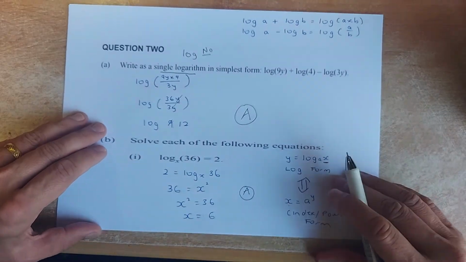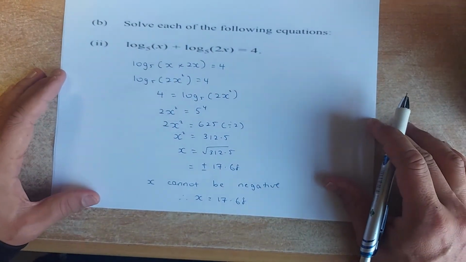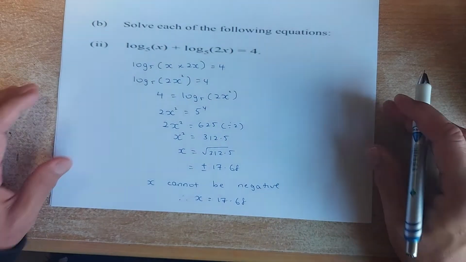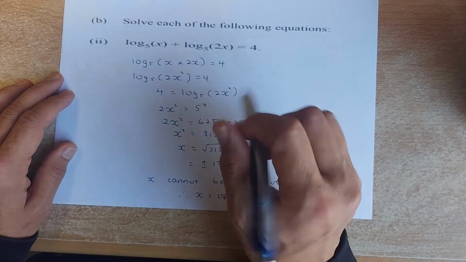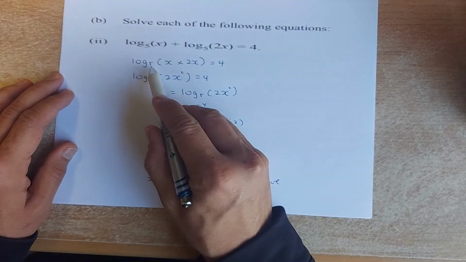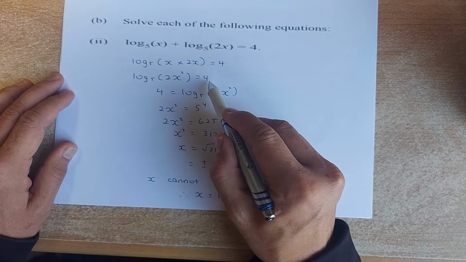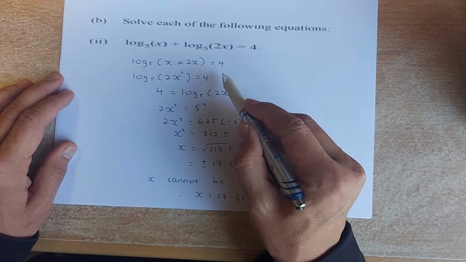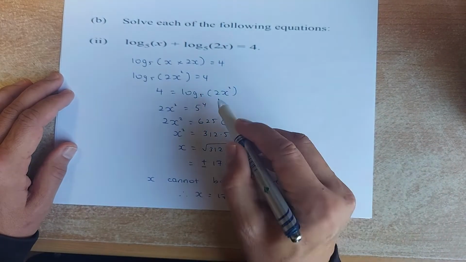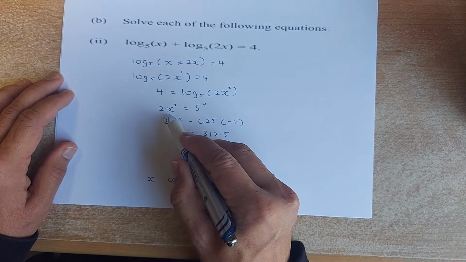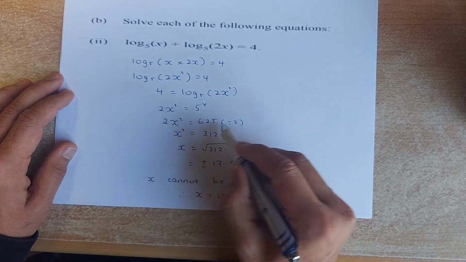Okay, let's proceed. Question 3, or question C, B part 2. Now we are going to combine both rules to solve this equation. Solve the following equation: log base 5 of x plus log base 5 of 2x equals 4. Again, when you plus, you multiply. So log base 5 of x times 2x gives you 2x squared, and 4 remains. The next thing we do, we change this log form into the index form. So we swap places: 4 equals log base 5 of 2x squared. Now remember, the last number, 2x squared, becomes the first number, and 5 to the power of 4. 5 to the power of 4 is 625, so 2x squared is 625.